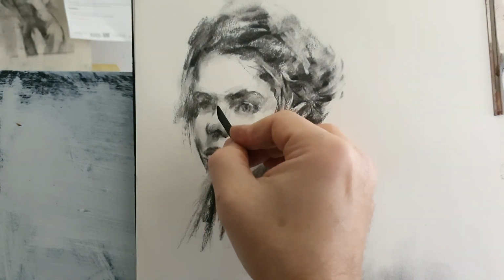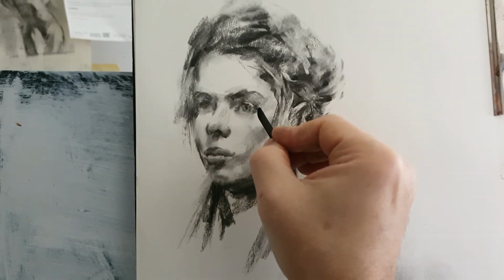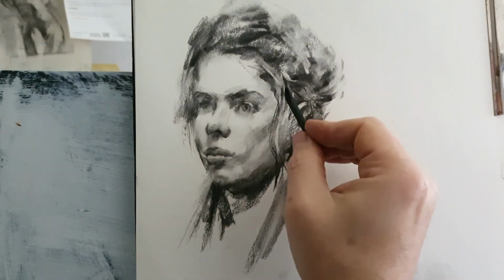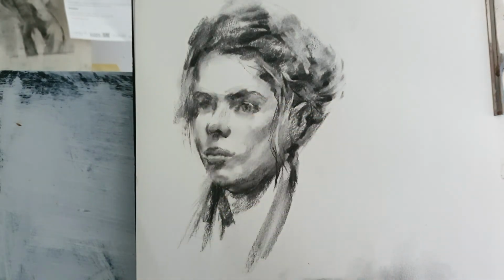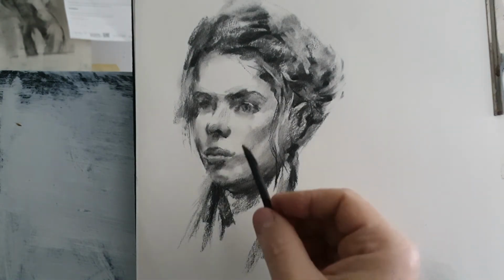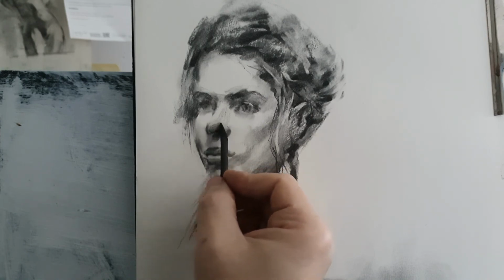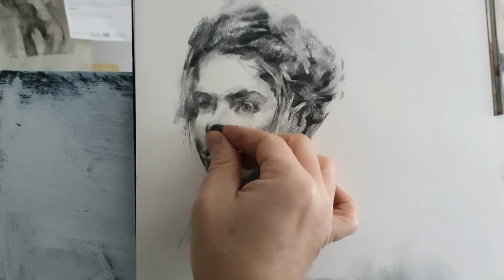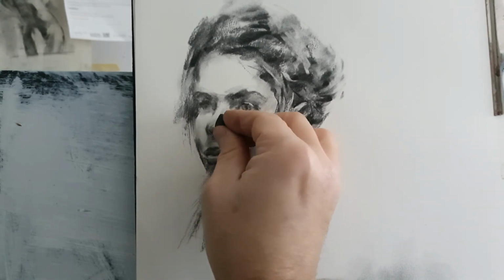Again, don't want to go around in circles here, but there we are. Darken before, and then highlight the light on the nose. That's it.